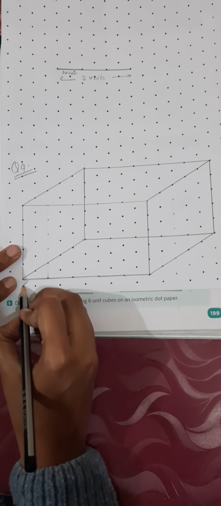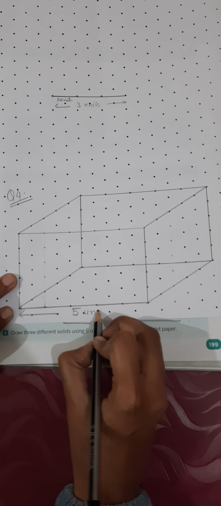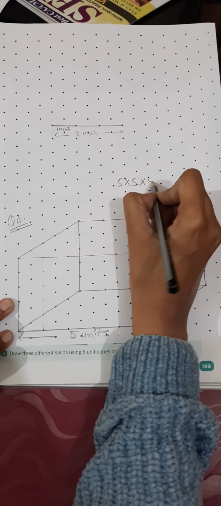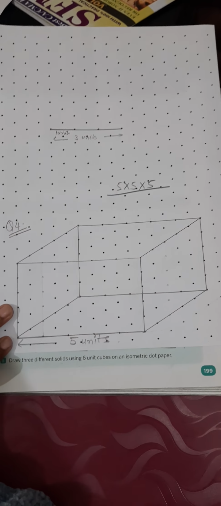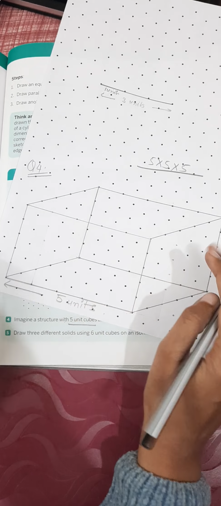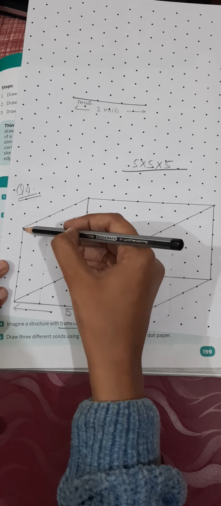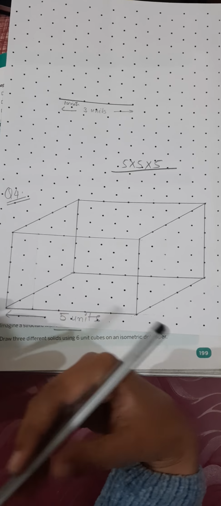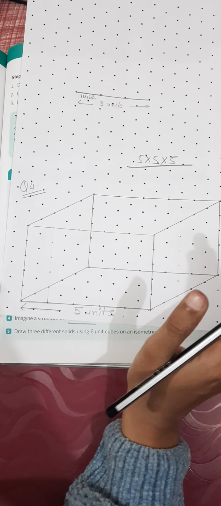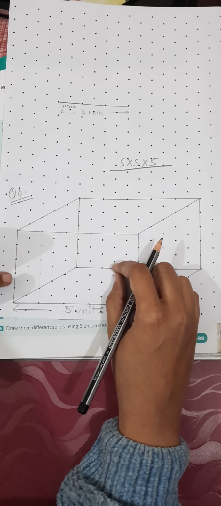Okay, so this complete is of the 5 units and since you have to make the cube, that means the dimensions are going to be 5 into 5 into 5. This is of the 5 units. Again, this will also be of the 5 units. This also of the 5 and this also of the 5. As we have made the cube of 6 units, similarly we are going to draw the cube of the 5 units in which we are going to join 5 lines.